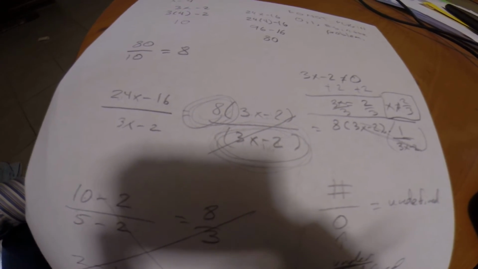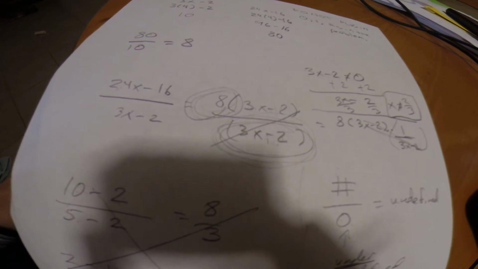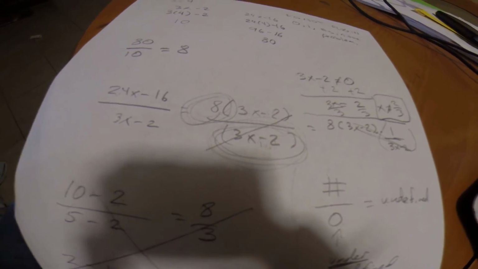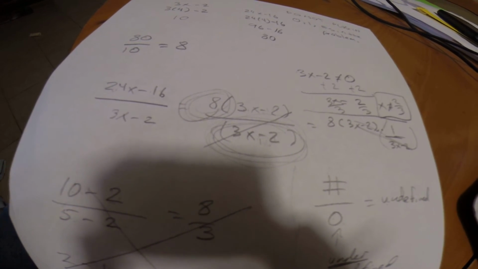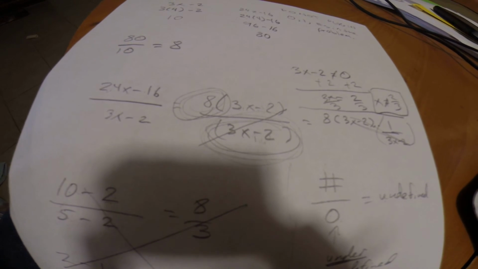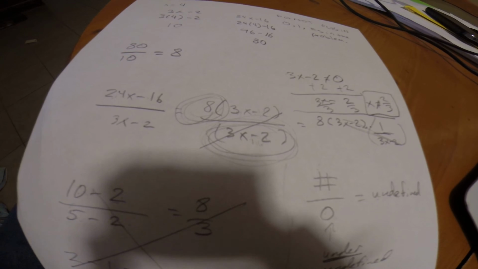There may be questions on the TSI that talk about this. So if they say, when is the domain restricted? For what values does the domain not work? You can't divide by 0. Keep that in mind.